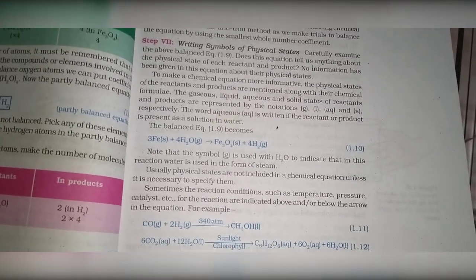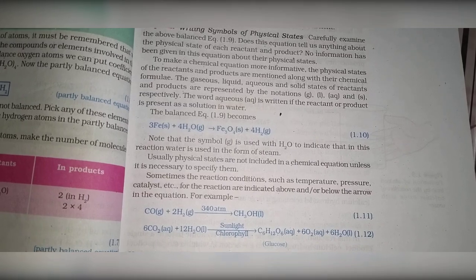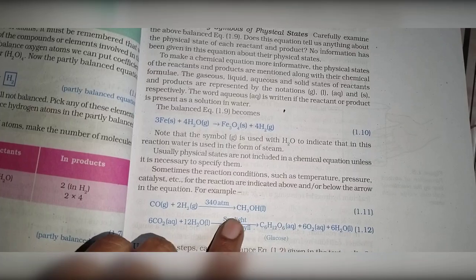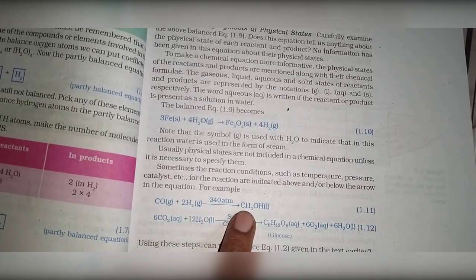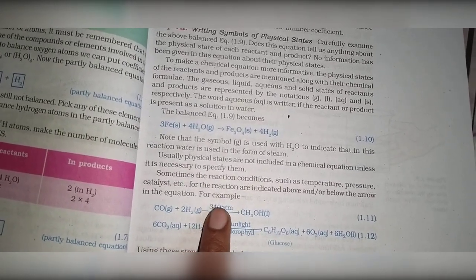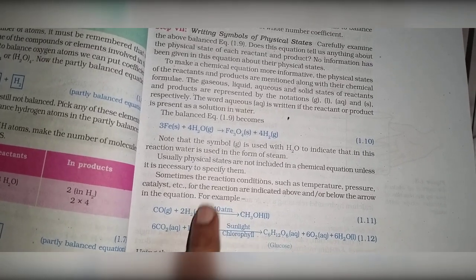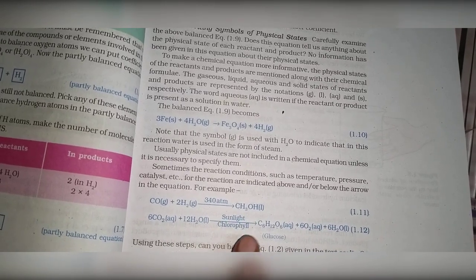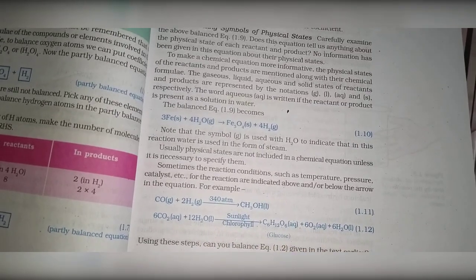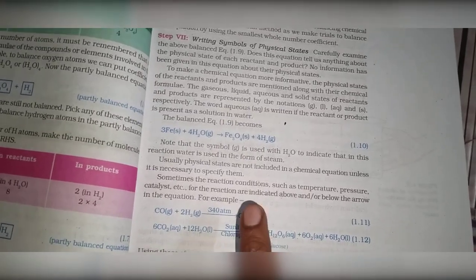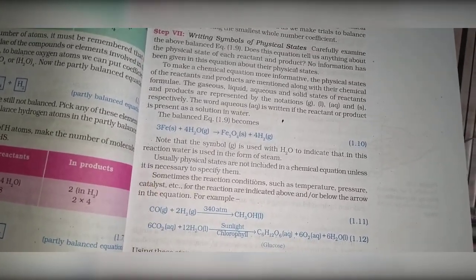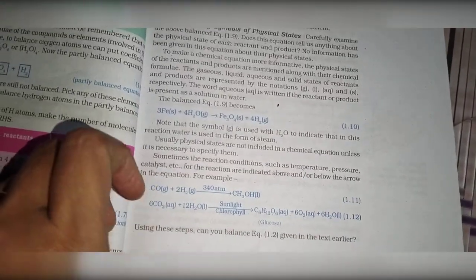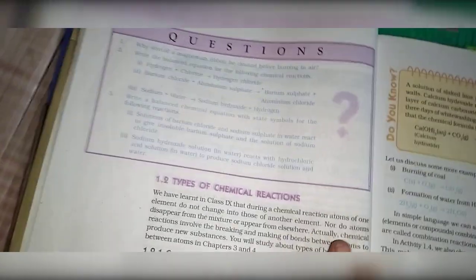Then sometimes the reaction conditions such as temperature, pressure, catalyst are indicated above or below the arrow. For example, CO2 plus 2H2 gives CH3OH. Here it will happen only when we give 340 atmosphere pressure, so it is represented here. And again, 6 CO2 plus 12 H2O, in the presence of sunlight and chlorophyll, gives glucose, oxygen and water. It is the photosynthesis process. Only in the presence of sunlight and chlorophyll does this reaction happen. That's why the reaction conditions are specified above or below the arrow.